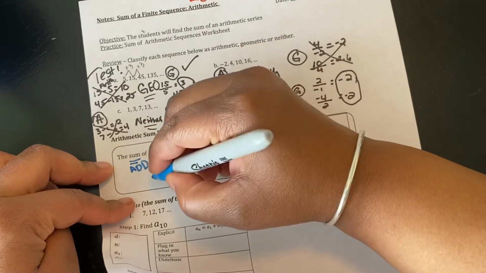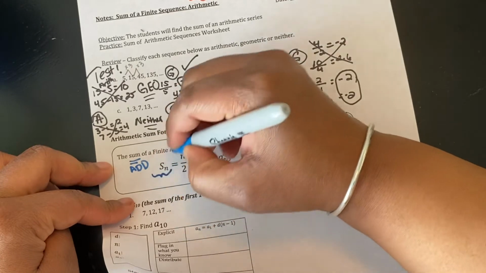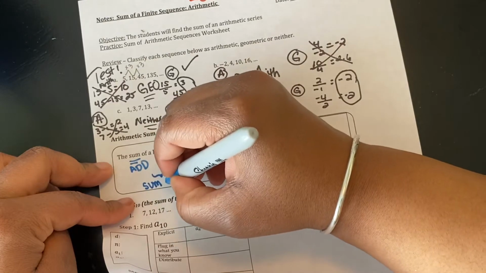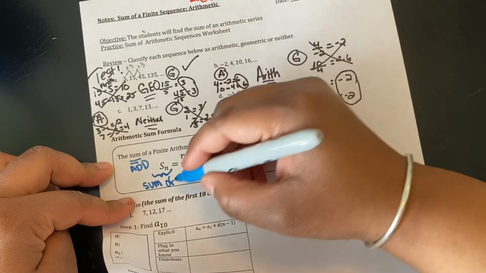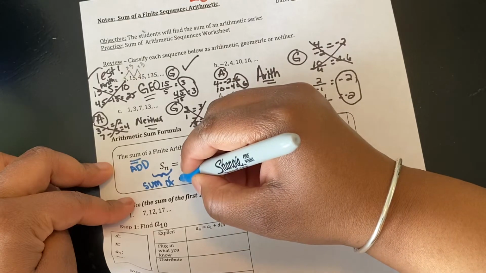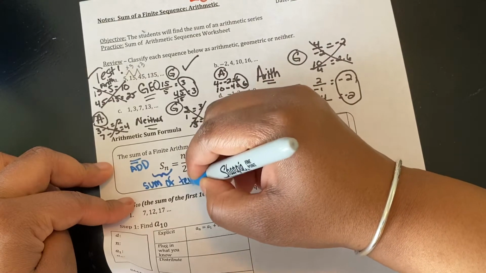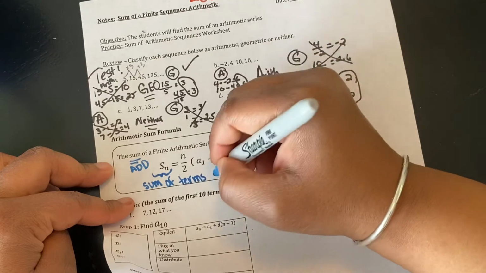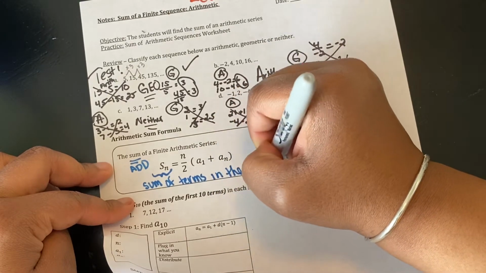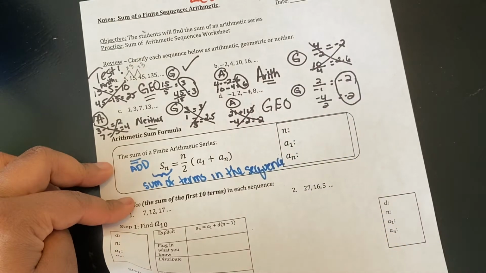So this is basically saying S sub n, that's how you say it, S sub n, the sum of a specific amount of numbers, the sum of terms in the sequence.